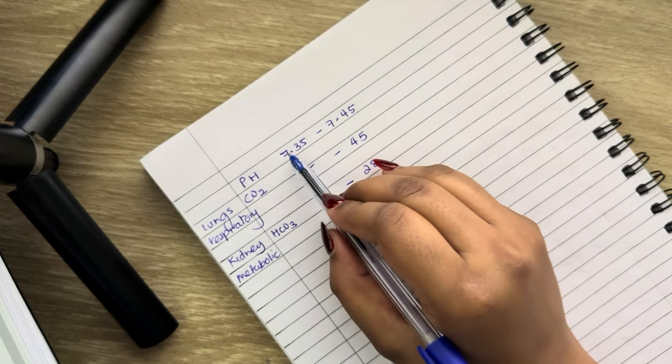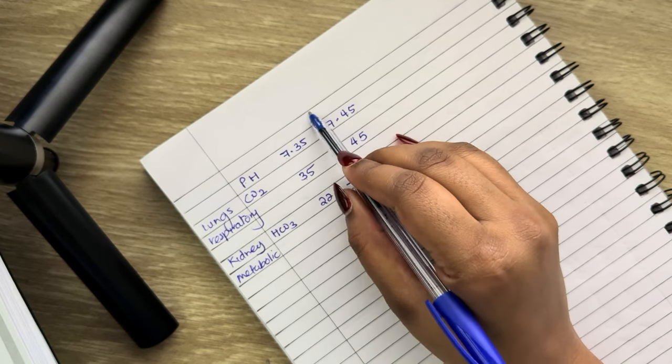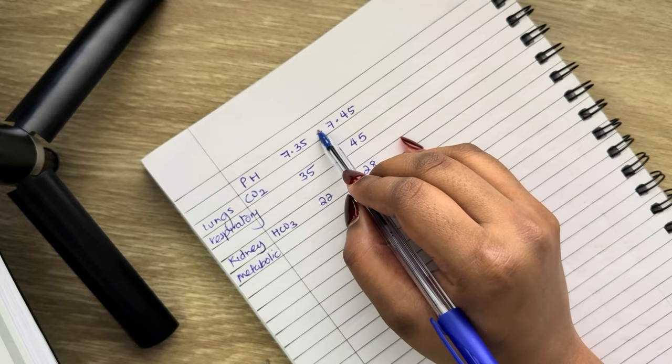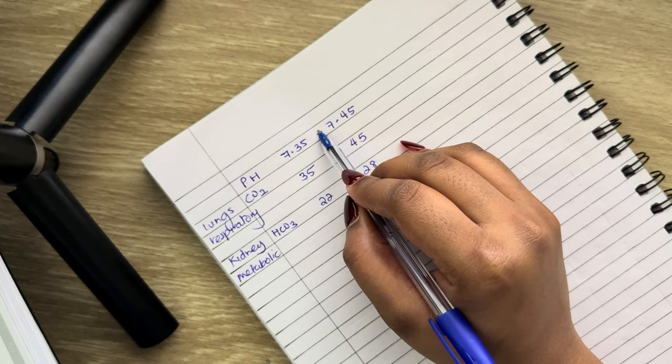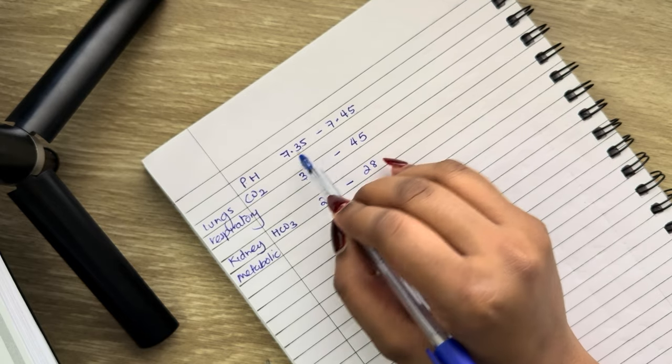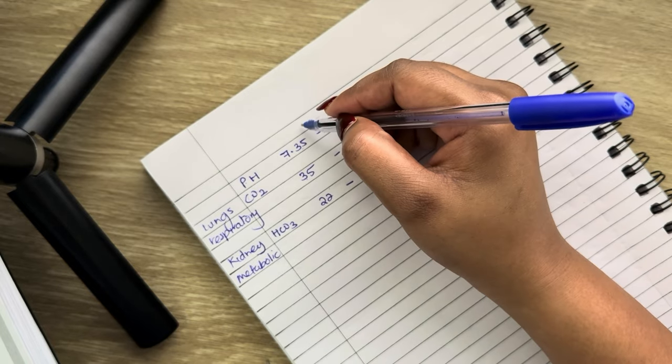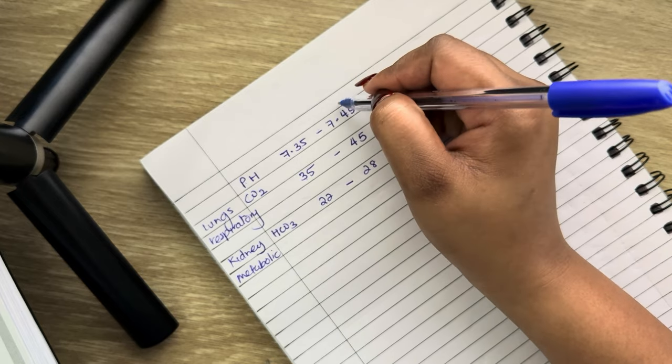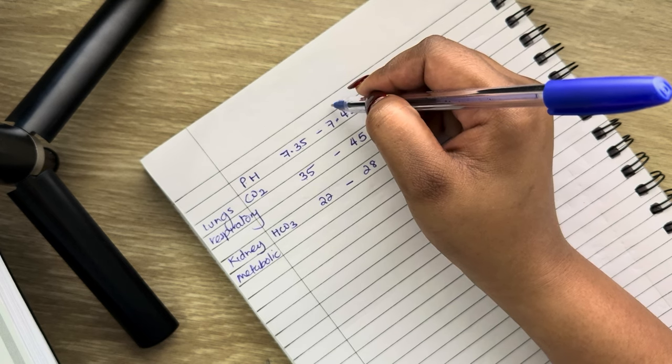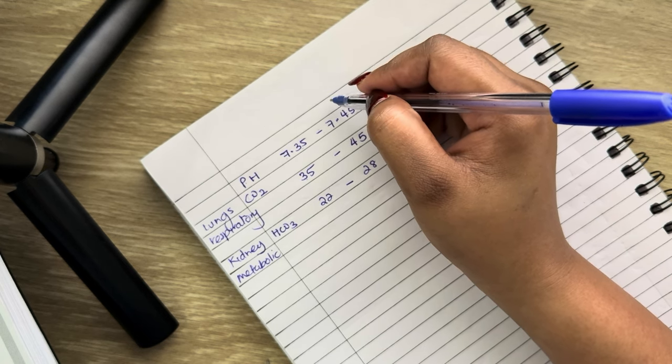So if any number is in between, that means your pH is normal, right? And this number is 7.36 till 7.44, okay?